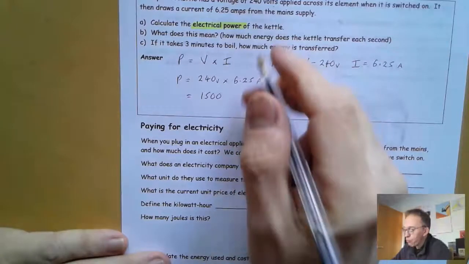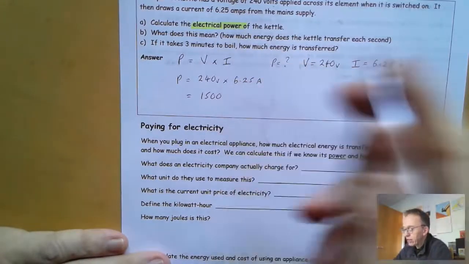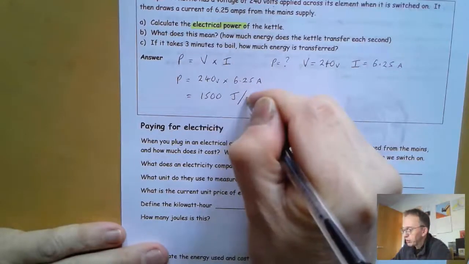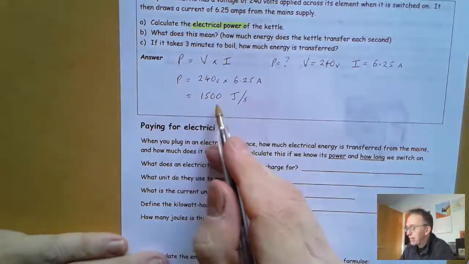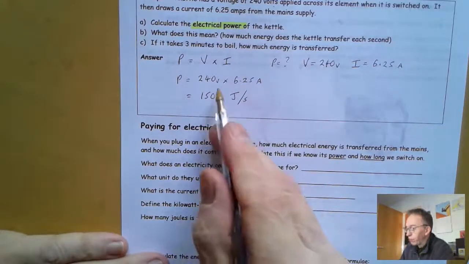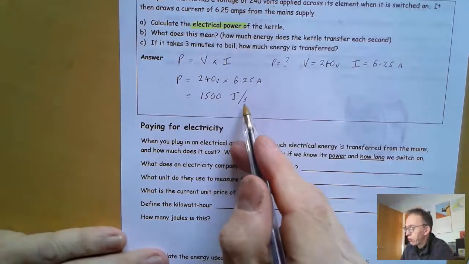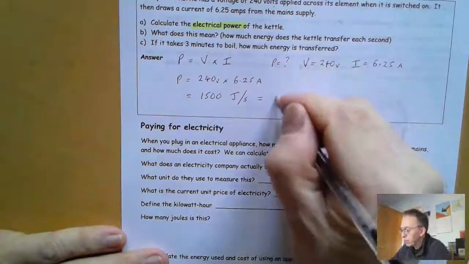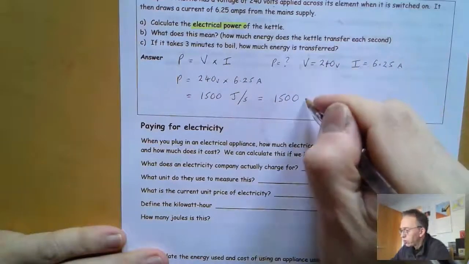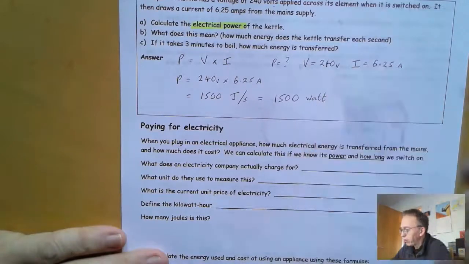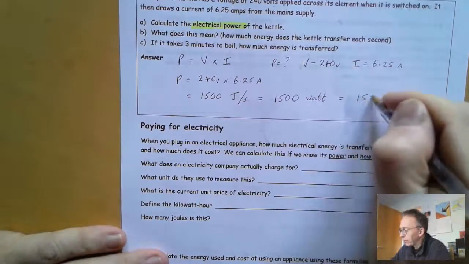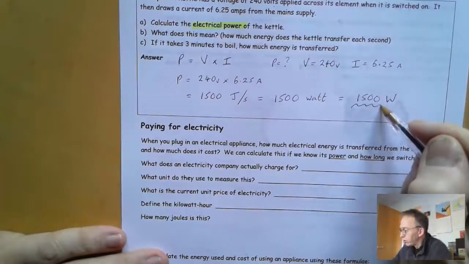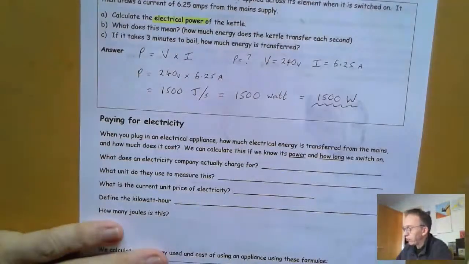Well, power is the rate of transfer of energy. So it's the amount of energy per unit time. Energy is measured in joules and time is measured in seconds. So a power of 1500 volt amps is actually 1500 joules per second. And you might remember that the unit of joules per second is given a special name, which is the watt. So 1500 joules per second is 1500 watts. And the lazy physics notation for that is just big W. So the power is 1500 watts.